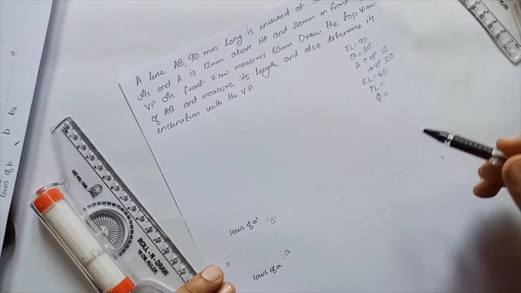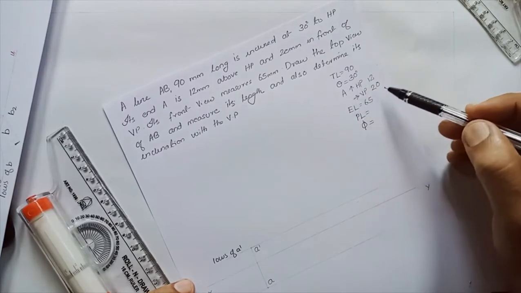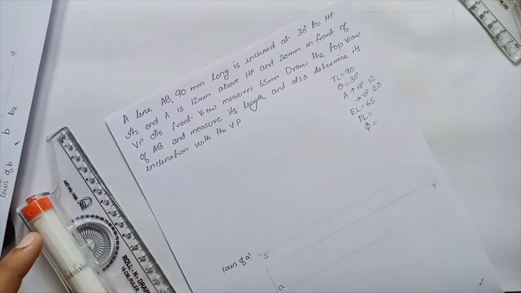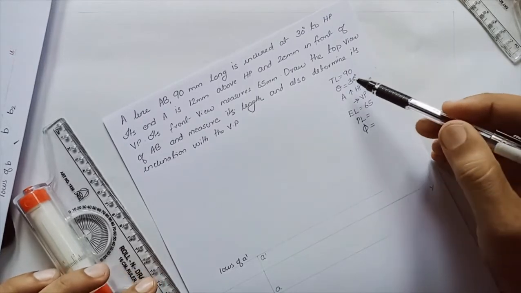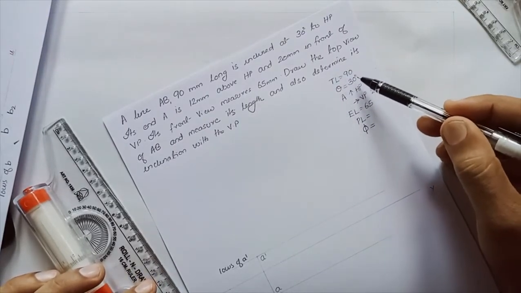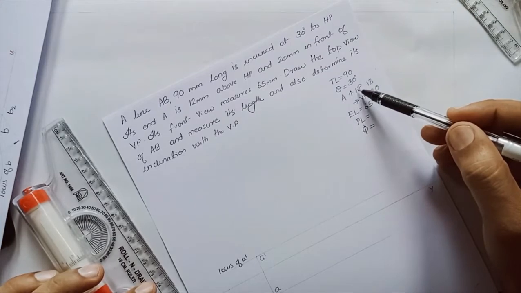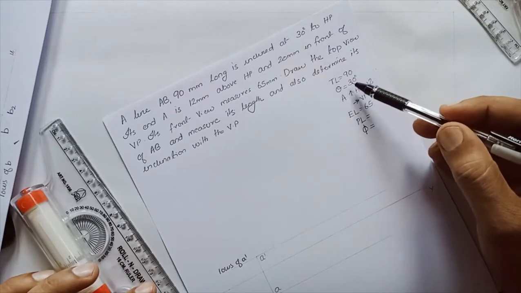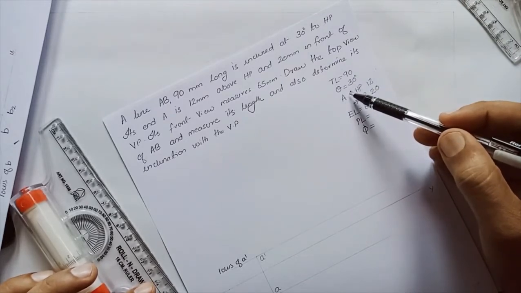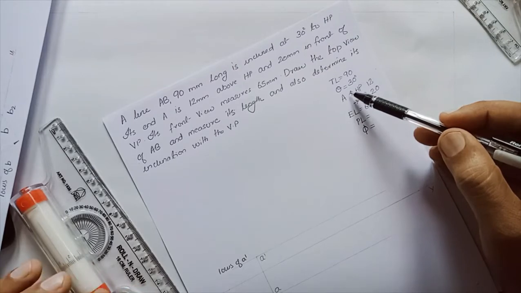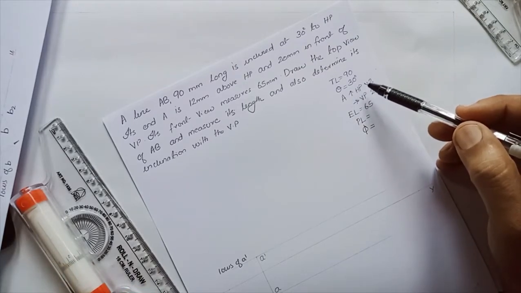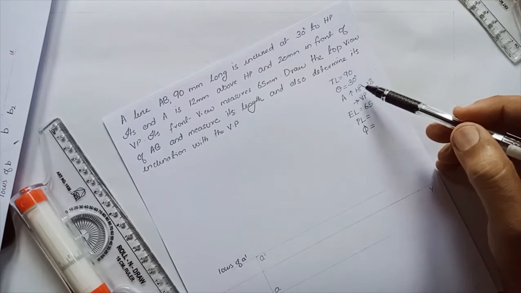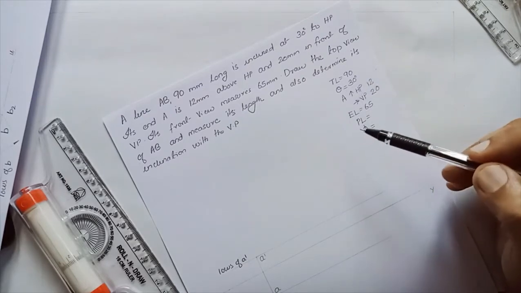Now, we have applied two data, that is the coordinates of A, 12 mm above HP and 20 mm in front of VP. So in this question, true length of the line is given and the inclination of the line is also given with respect to the horizontal plane. So definitely we shall apply these two data. When you are observing from the front, if you are treating this line initially parallel to VP, you will be able to see the true length and true inclination in the front view, and thereafter you can draw the top view of this line also. So let us do those steps.